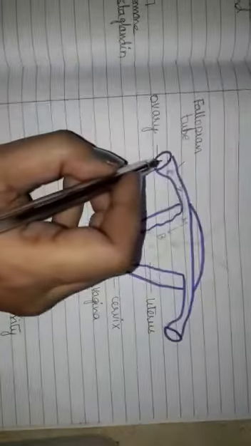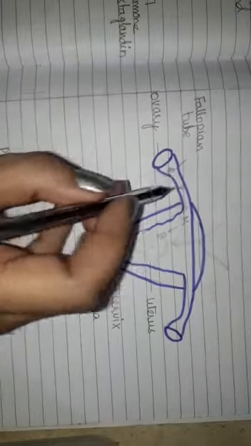Then we have ovulation. Release of egg from the ovary into the fallopian tube. The process is called ovulation.